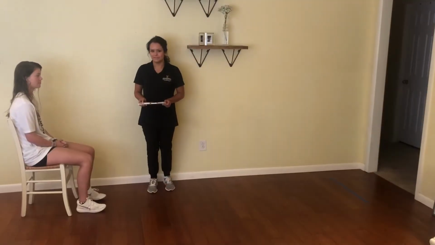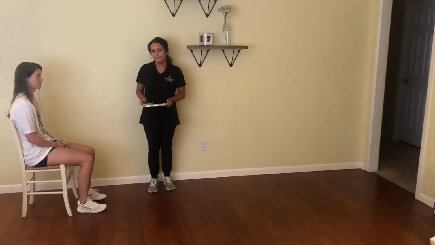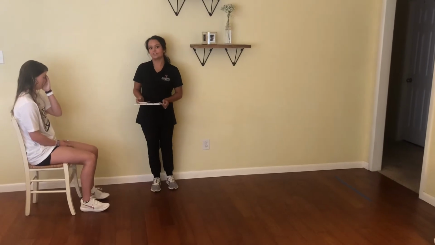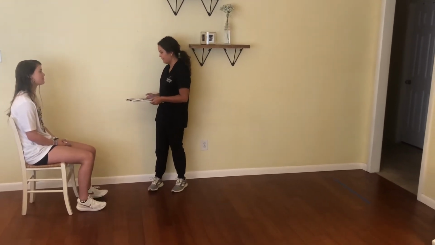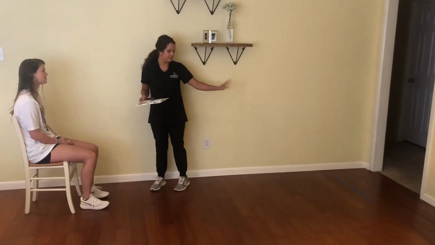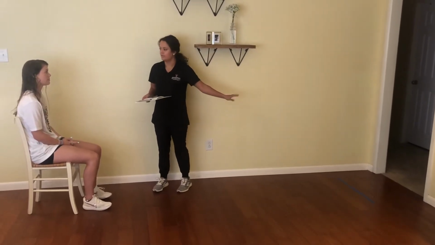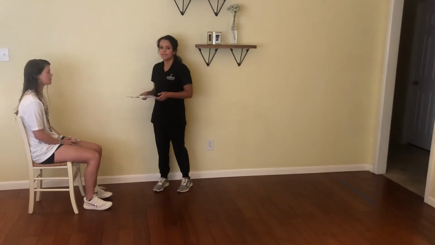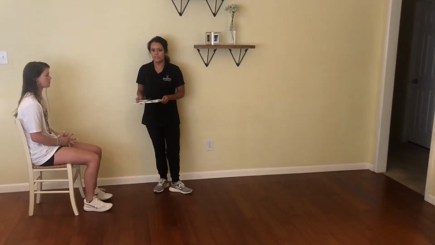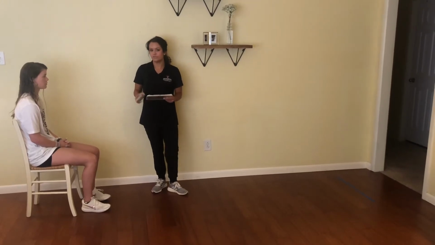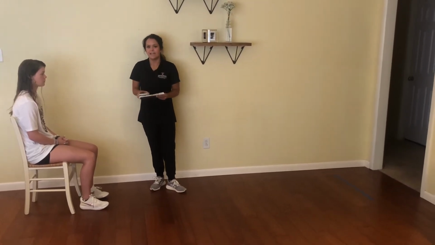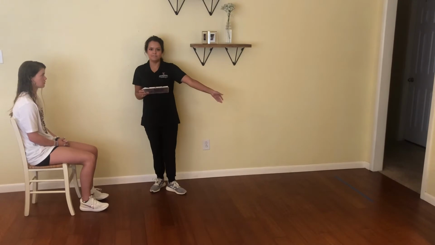Now we're going to be demonstrating the TUG. So, first thing you're going to do is you're going to instruct your client. So, when I say go, you're going to stand up and walk at a normal pace all the way to this line. You're going to turn around and then sit back down. So for the assessment, all you're going to need is a chair, a stopwatch. You can use an electronic stopwatch or a mobile device, and then a way to mark 10 feet away.